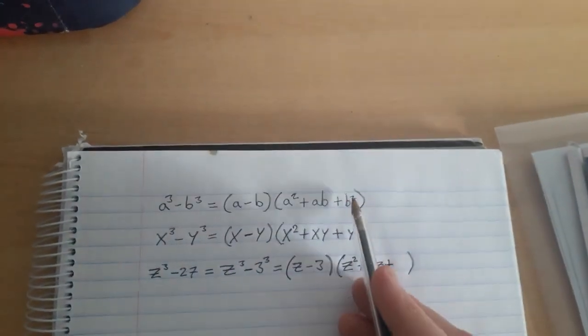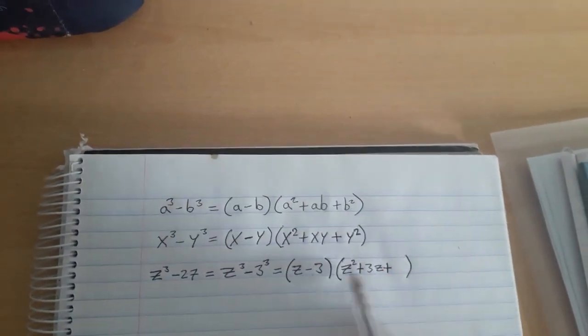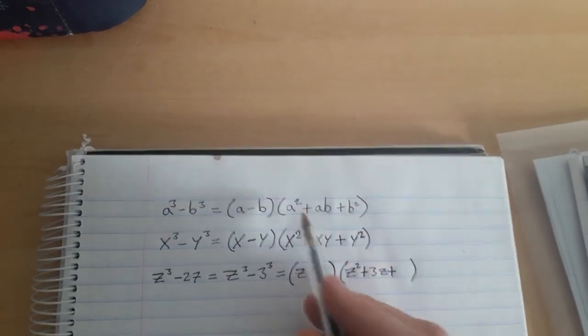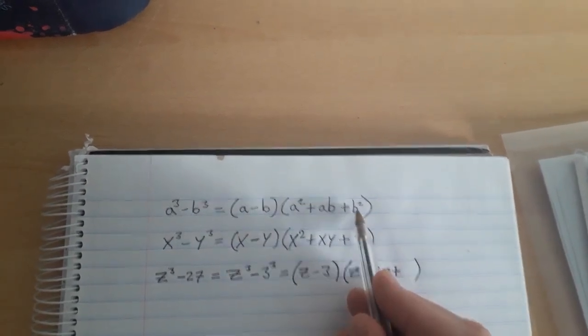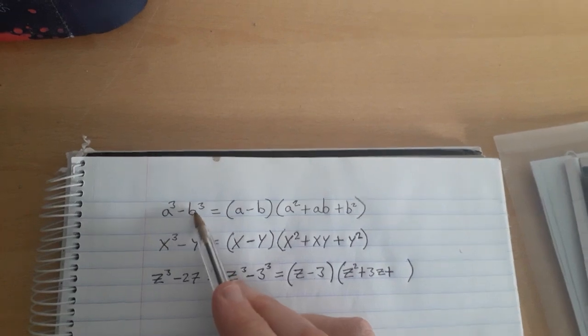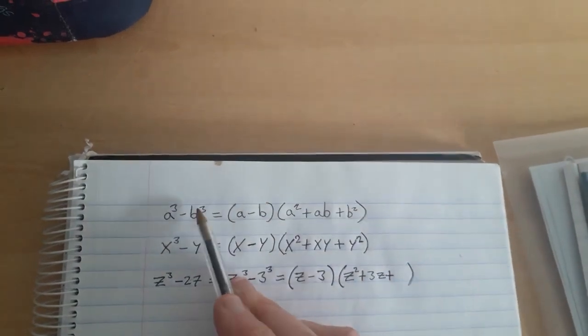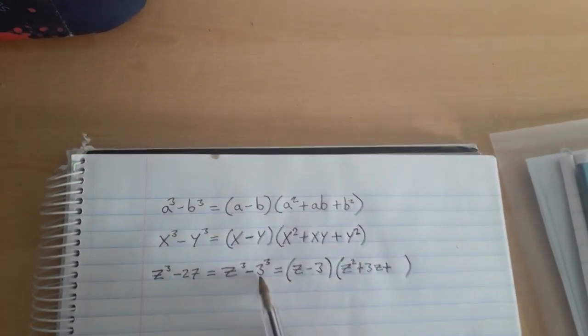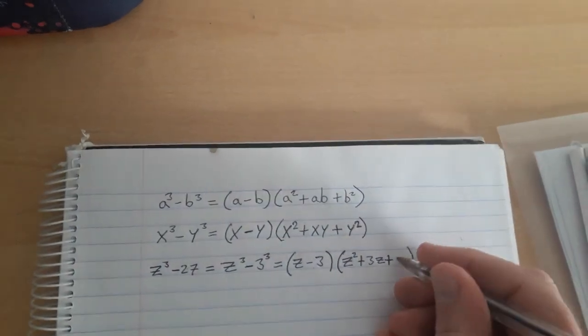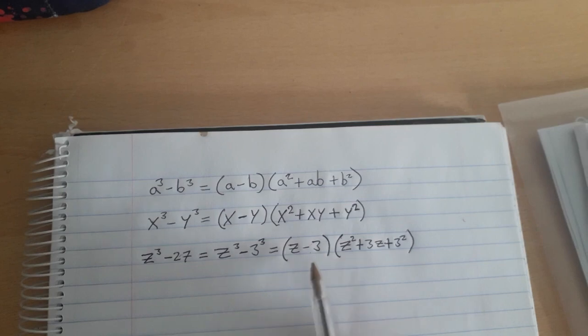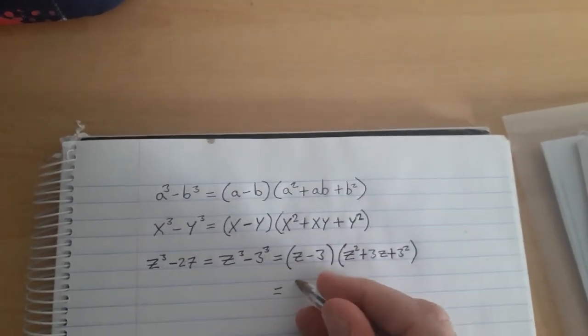And lastly, the last part of the bigger bracket, the three-term expression, is the last item from the original, squared though instead of cubed. So the last item here is 3 squared instead of cubed. Now, rather than leave it like this, we might just do one last little bit of tidying up.